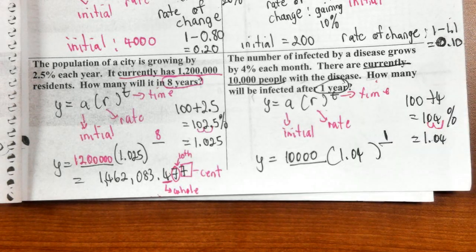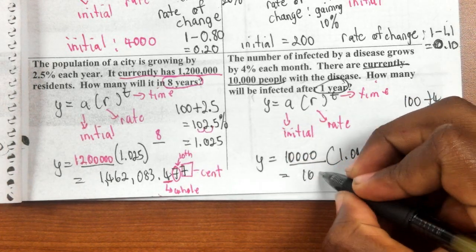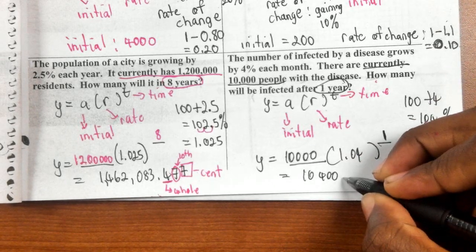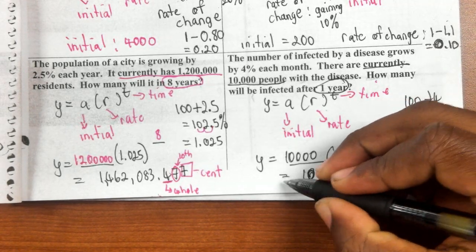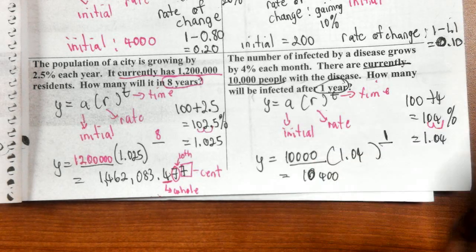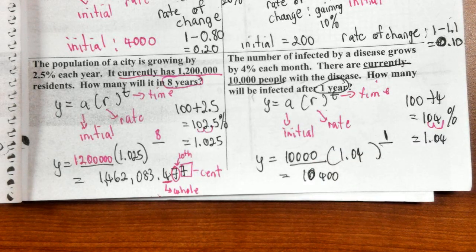1.04, and then I go ahead and plug that in my calculator. So 1.04 to the first power times 10,000, and I got 10,400. Just like that. You don't need to round this because I don't even have a decimal. Just like that.